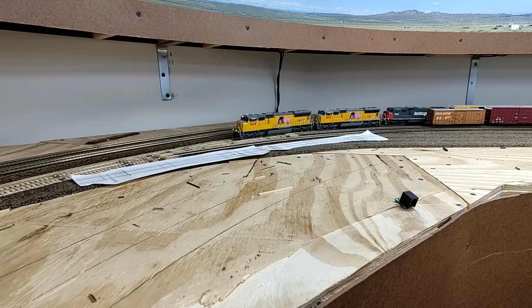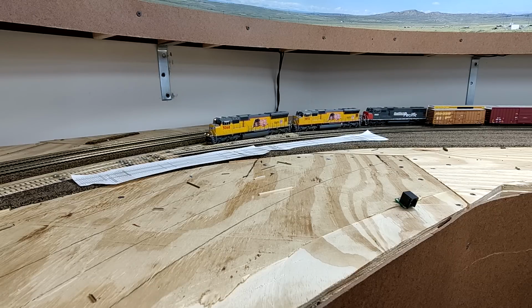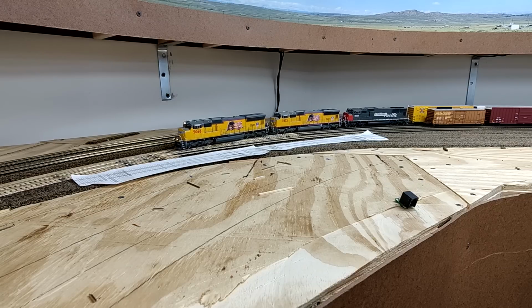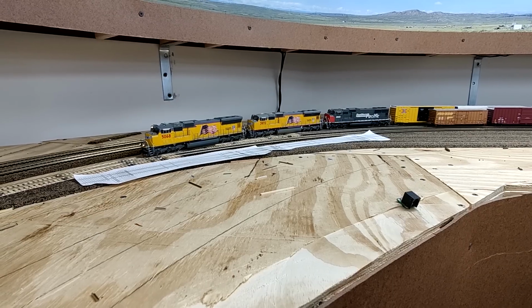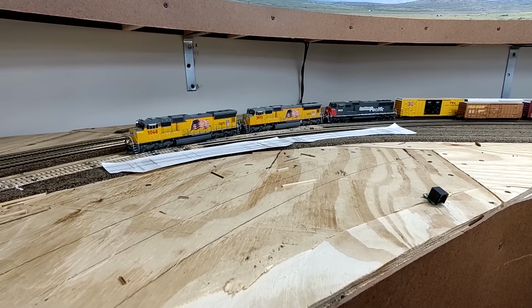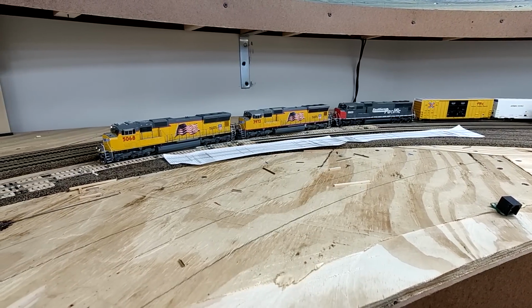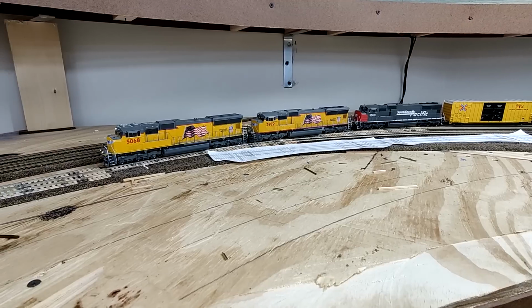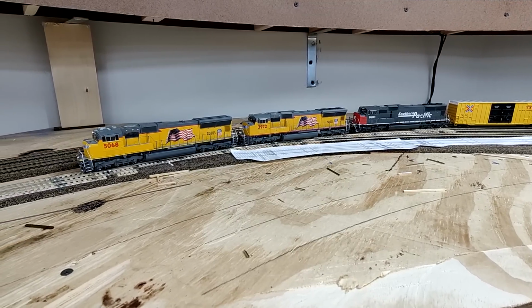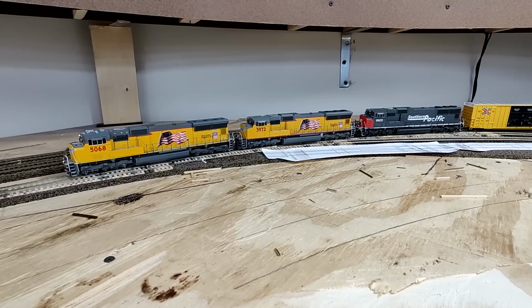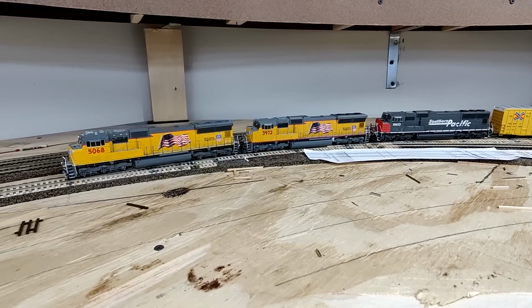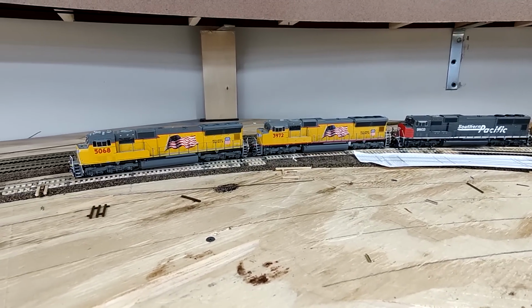So we are going to do some switching, though. So we're going to use the regular road engines that pulled this train in, and we're going to go ahead and drop off some cars and pick up some cars. So we're basically going to be dropping off all of the reefers at the head end of the train, and then pick up cars from the yard.